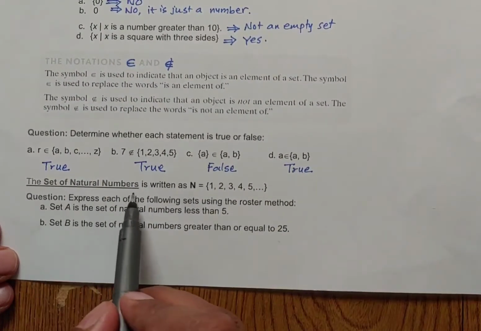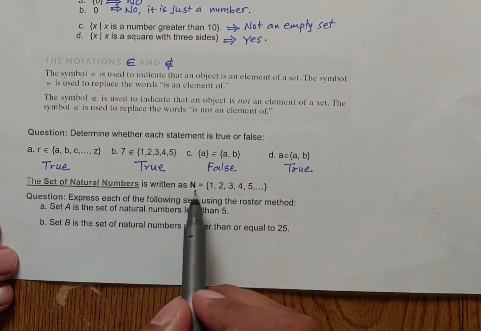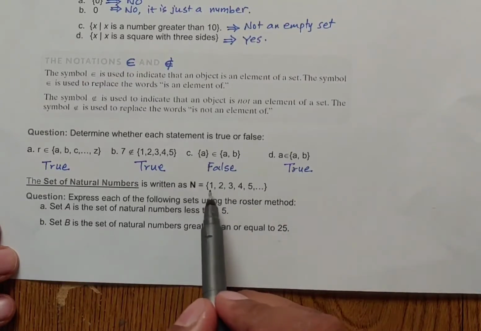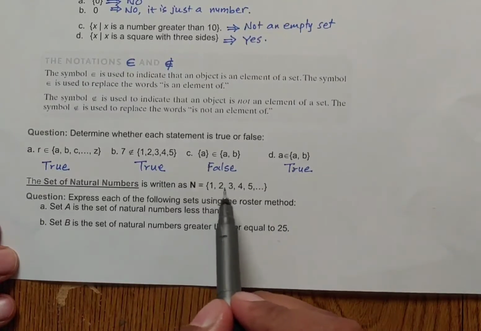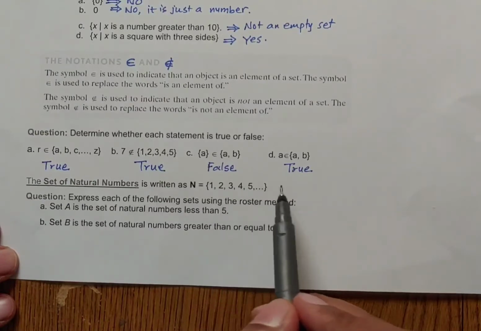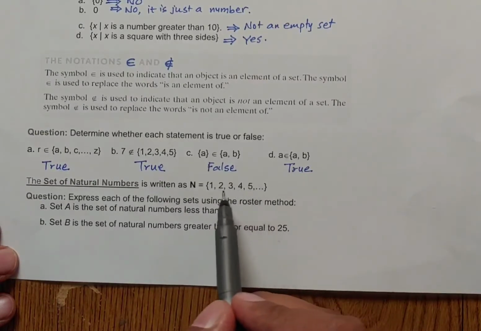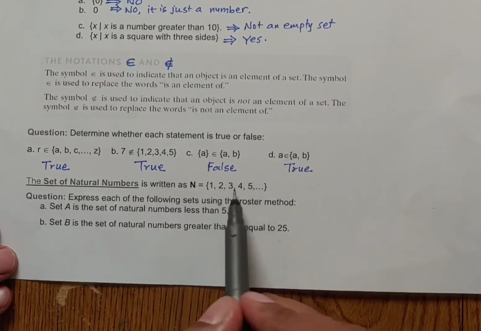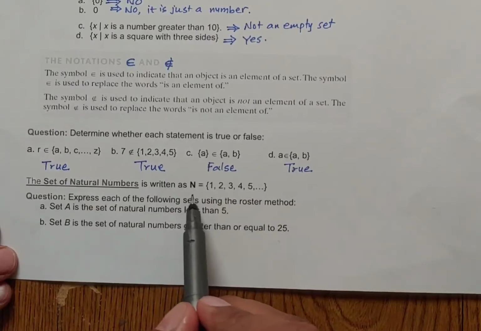The set of natural numbers is written as N: 1, 2, 3, 4, 5, 6, any number that starts with 1 and goes like 2, 3, 4, 5, 6 and so on. This set is called the set of natural numbers. Okay, so this set is the set of natural numbers and we represent it by N.